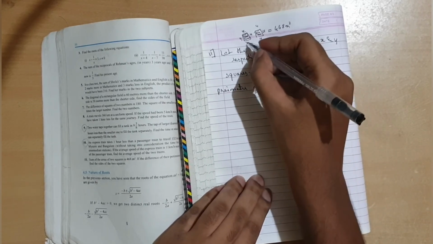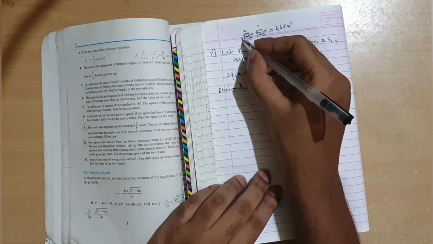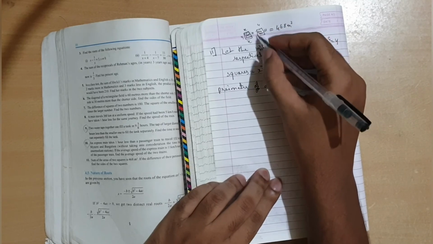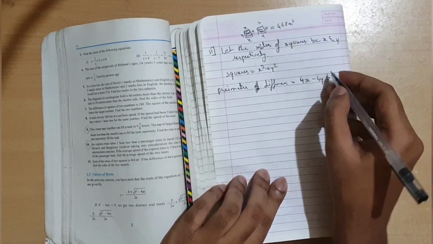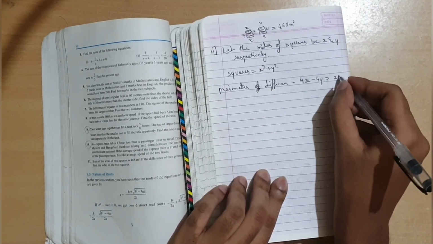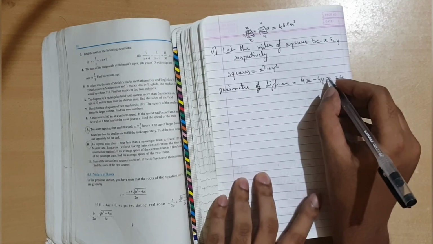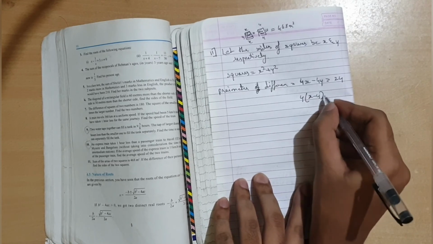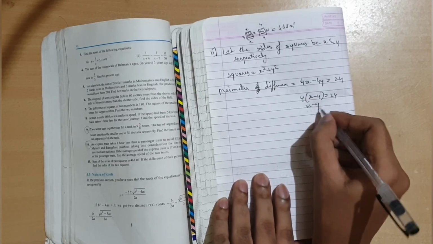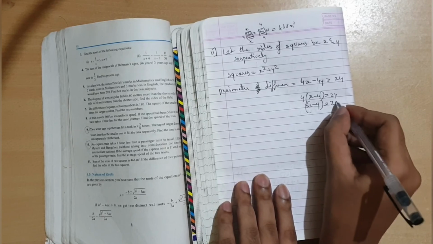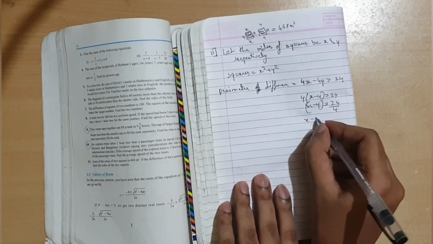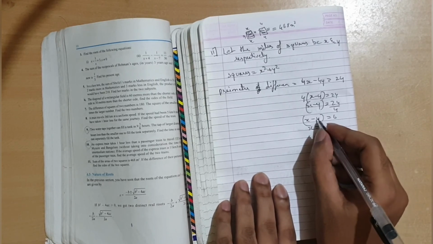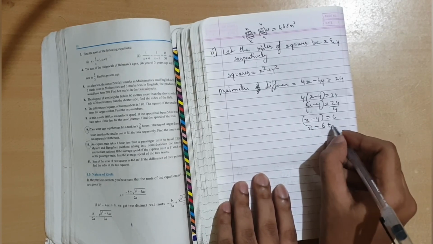See, perimeter is x plus x plus x plus x, so I have taken 4x, and here 4y. So the difference 4x minus 4y is 24. Now from this you can take 4 common, 4 times x minus y is 24. Send 4 to that side, 24 divided by 4, x minus y is equal to 6. x is equal to, send this minus y that side, 6 plus y.